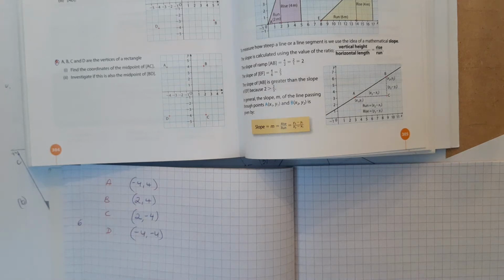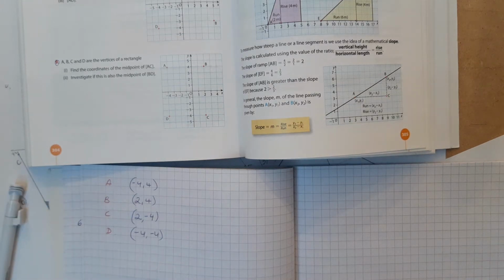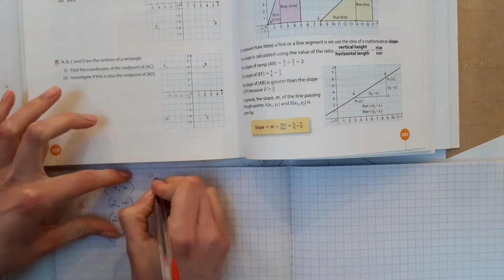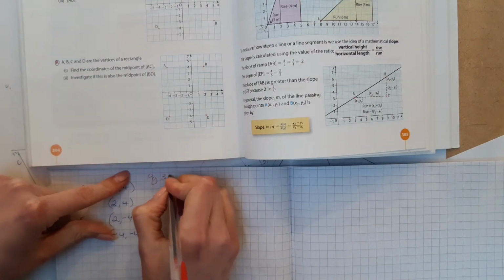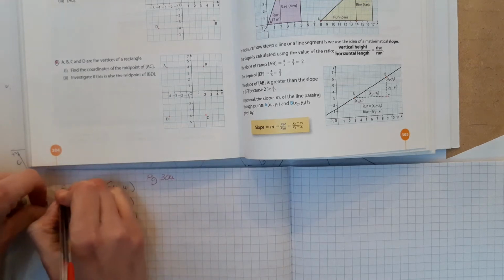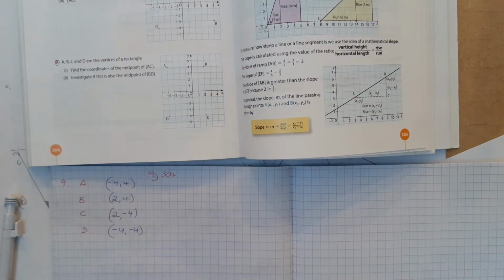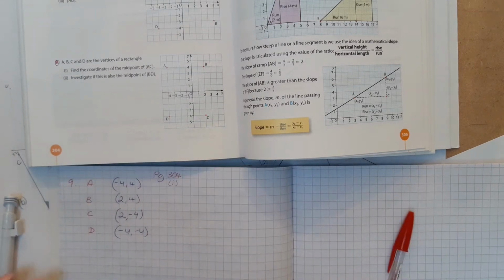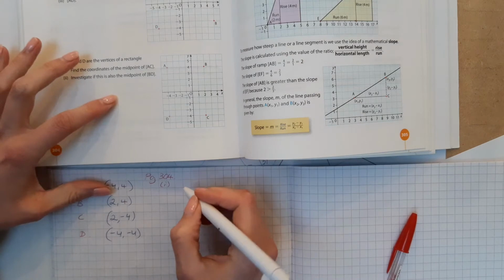Okay, classwork correction. This is question 9 from page 304. You should have completed this on Monday. I gave you the coordinates for A, B, C, and D, and what you need to do for part 1 is find the coordinates of the midpoint between A and C.